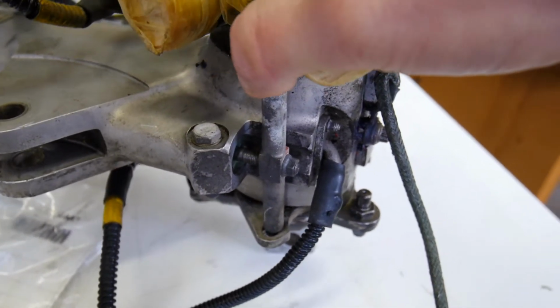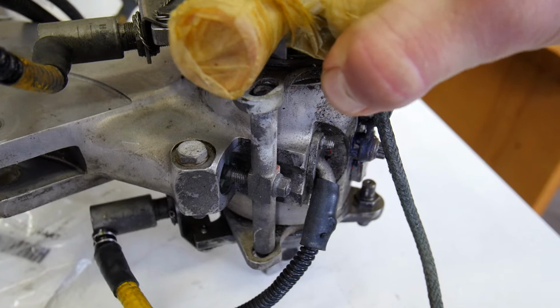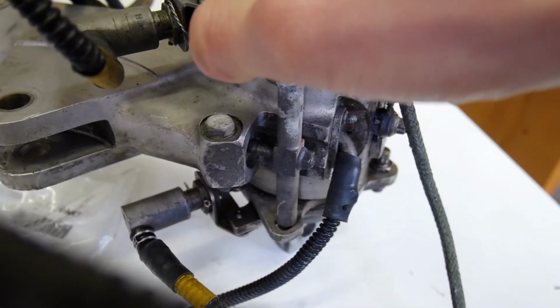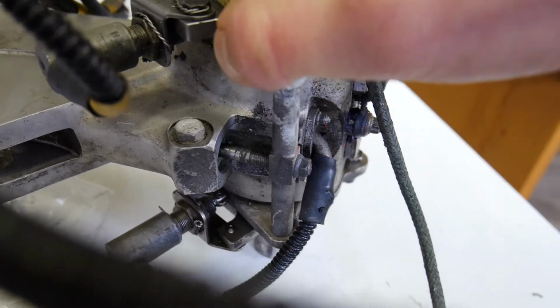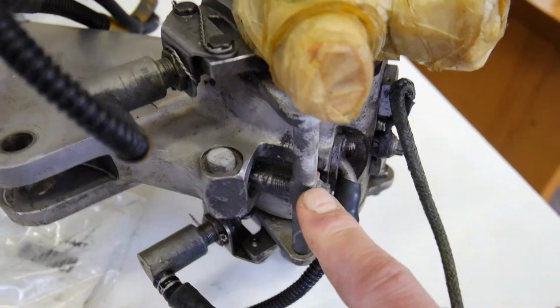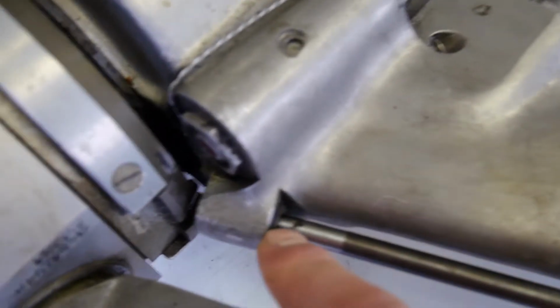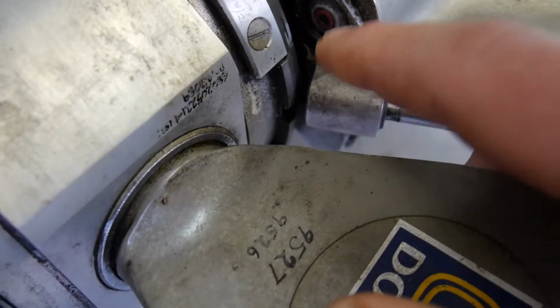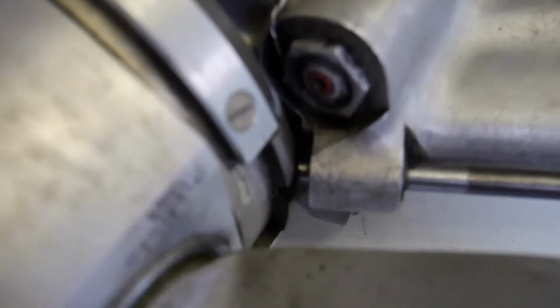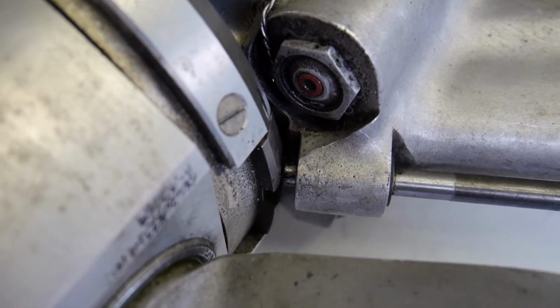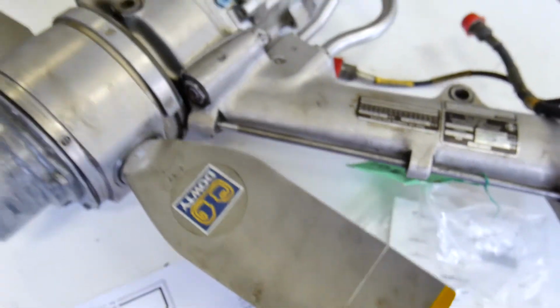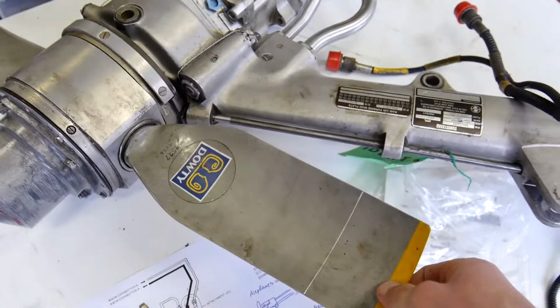When fully extended, this mechanism will open, and now it is opened. So the index pin is removed from the groove once again. So the propeller becomes released and now it is able to rotate.